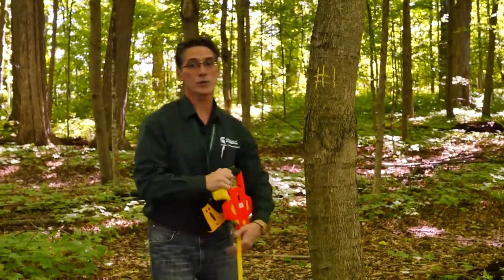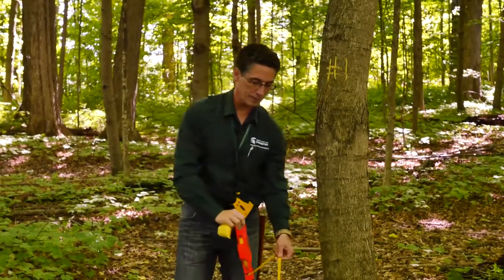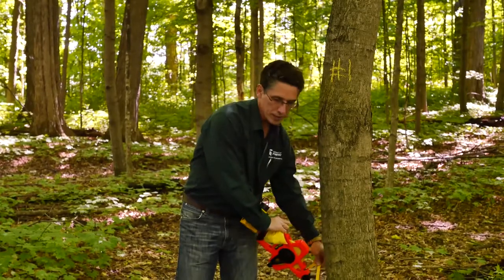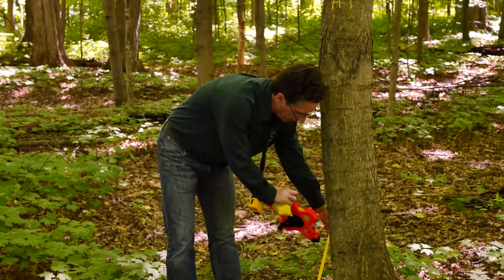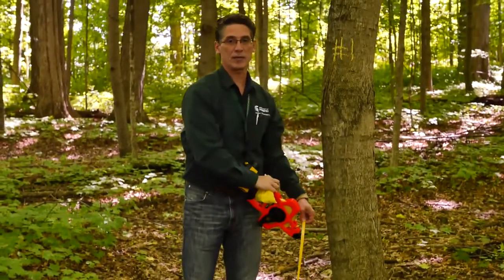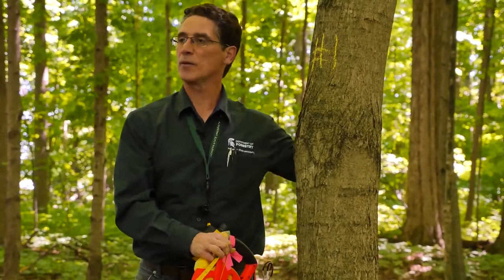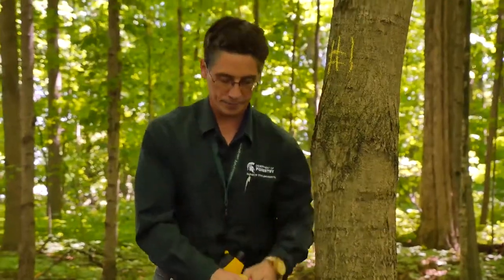Now I already knew that this was within 26.3 feet, but I'm going to measure it just to show you. So this tree is actually 5.7 feet from the plot center. Okay, so this tree would be in. Then I would take my measurement equipment. I would take all the measurements I need to take on this tree and go on.